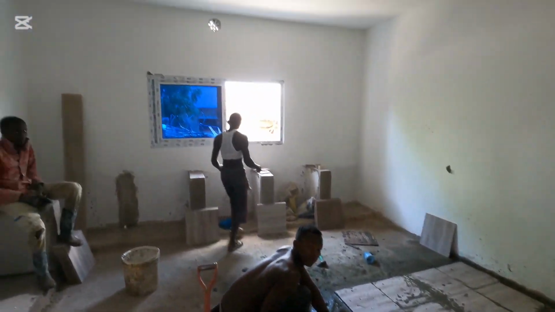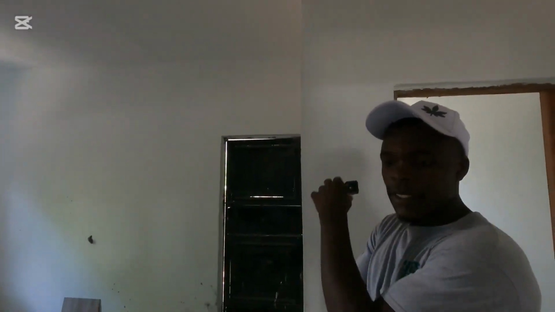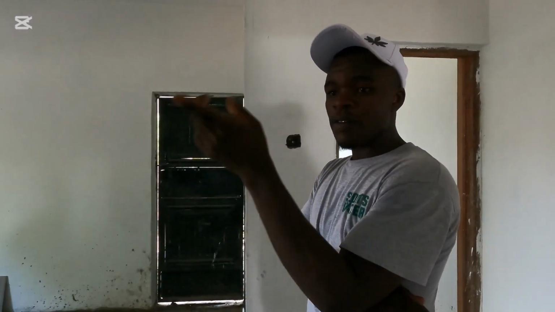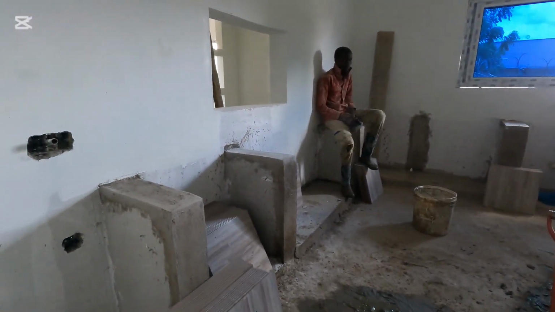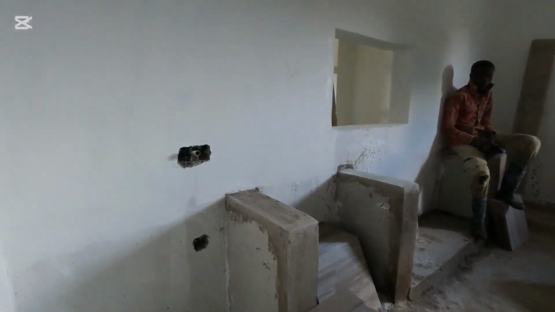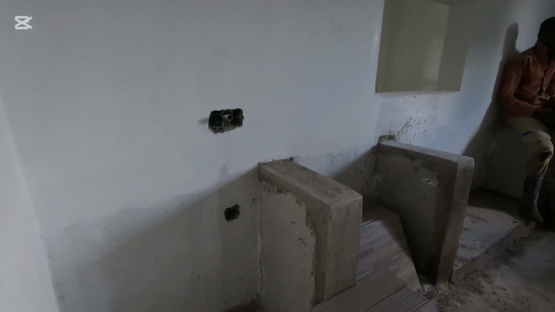The tiling is in process. The rest is only the painting and the tiles, as you can see. The serving table is yet to be constructed there. And the electrical part is also left to be done. So that's all we have.